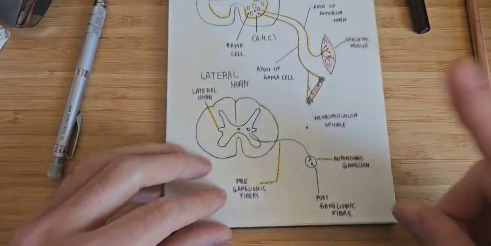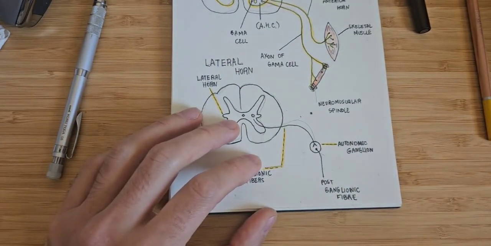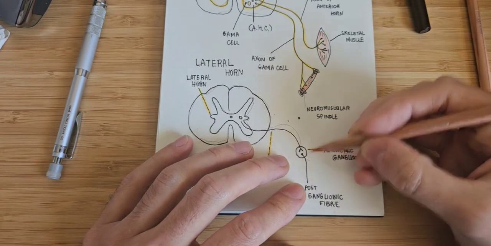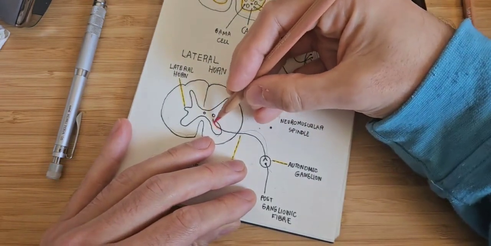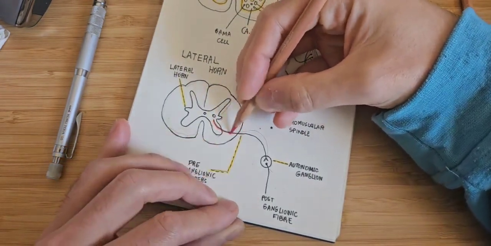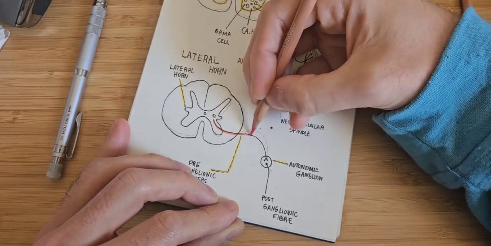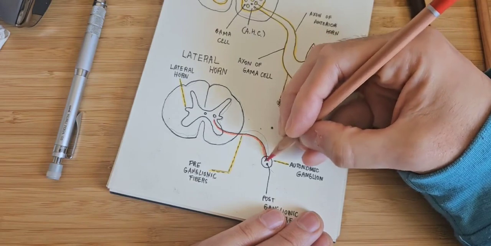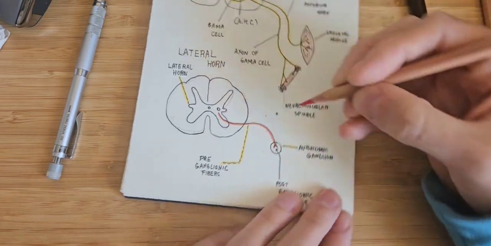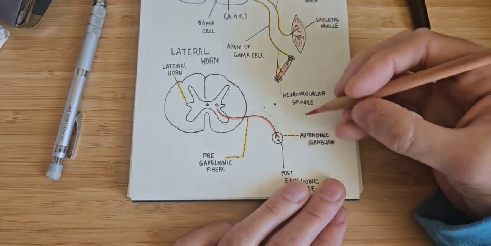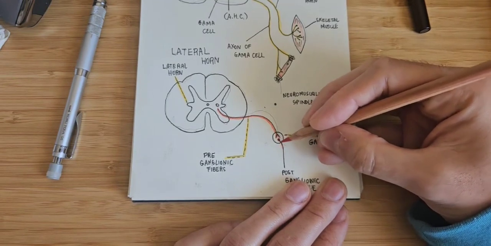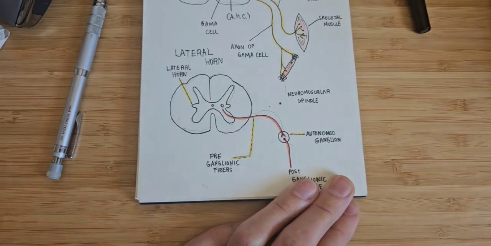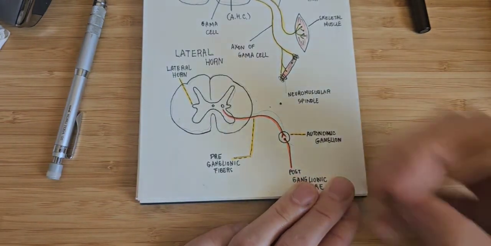And let me just finish something here. Okay, this one I would like to highlight the preganglionic fibers. And then we have the postganglionic fibers. And why not highlight as well the autonomic ganglion?